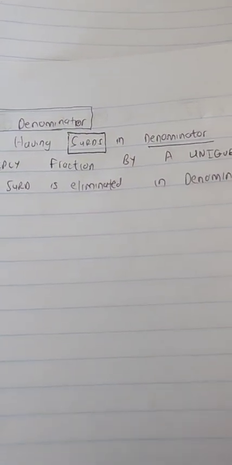We learned that to avoid having surds in the denominator. By the way, not having surds in the denominator is a mathematical practice observed when we have irrational numbers in the denominator, in other words, a surd. And guys, you'll remember that a surd is simply an irrational number. That's what a surd is.